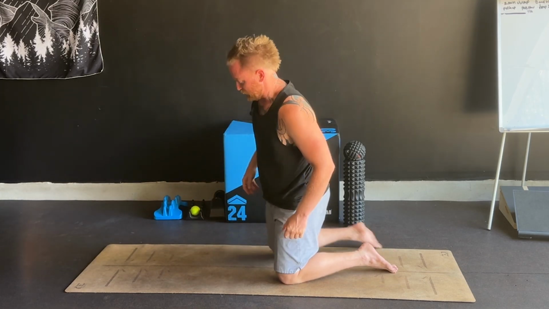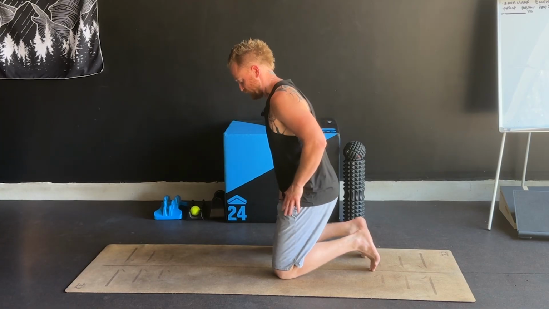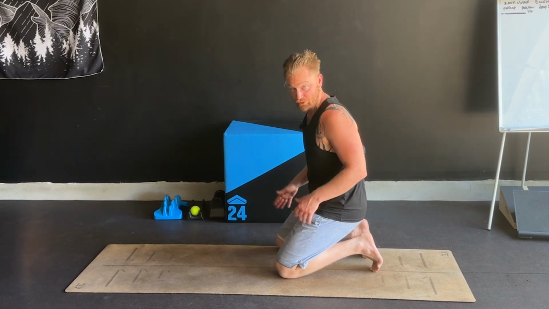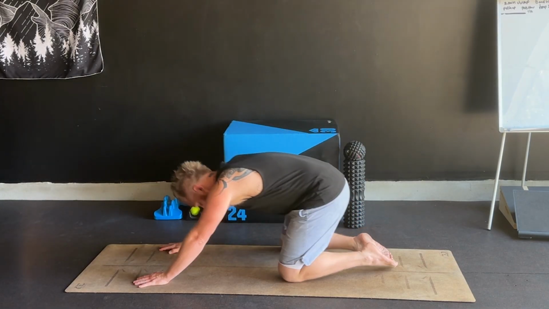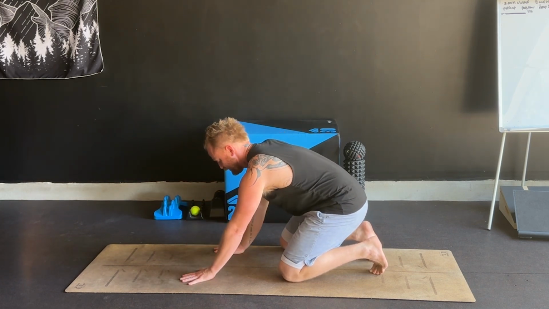Okay, so now we're going to go over some cervical spine variations, right? So we've already done our tall kneeling. Now what we're going to do is come back into a collapsed quadruped position. So you can think child's pose, but instead of coming all the way down to child's pose, you're staying tall and upright, and your hands are coming towards your knees.